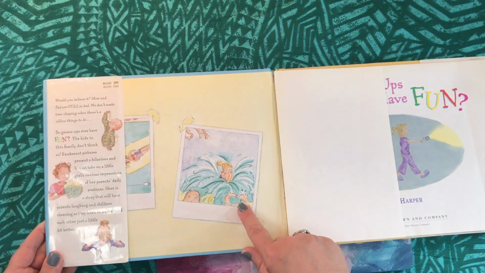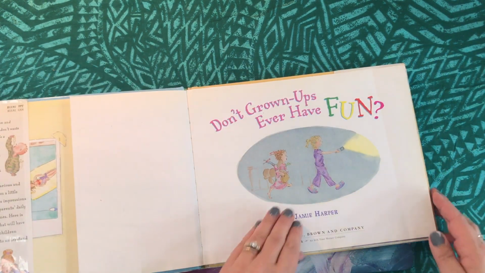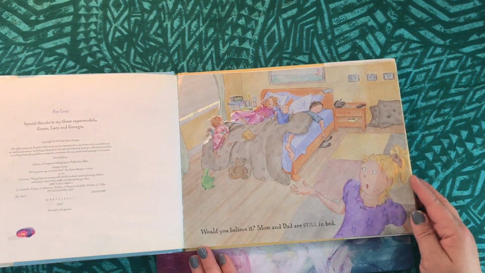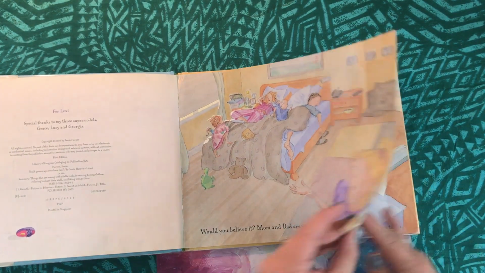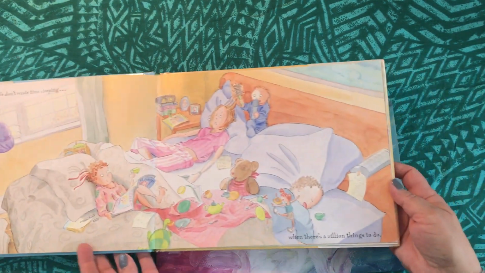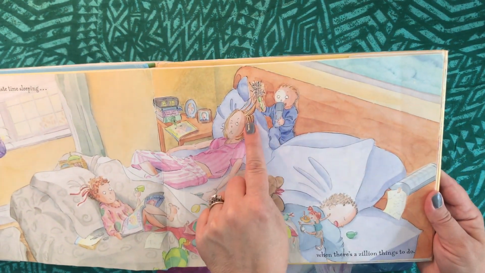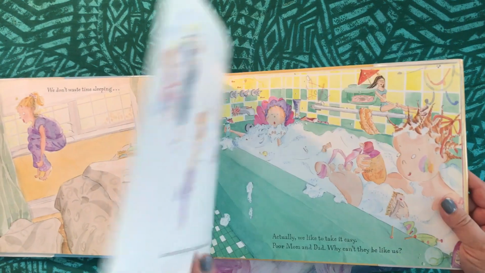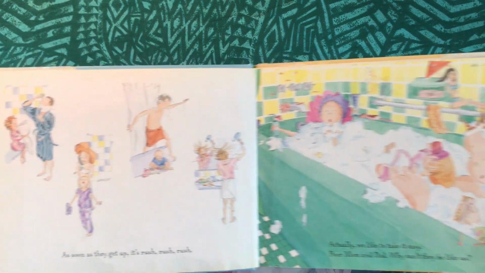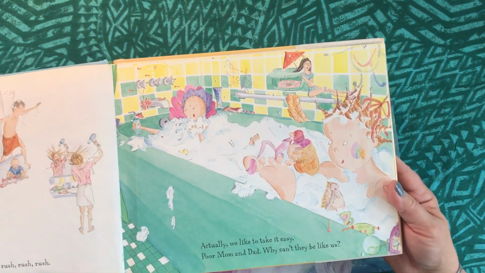So I'm going to open up. Here we go, the front cover. Oh, look at that splash, showing movement. How fun. Would you believe it? Mom and Dad are still in bed. We don't waste time sleeping when there's a zillion things to do. Look at this, pulling her hair. That's definitely showing movement. As soon as they get up, it's rush, rush, rush. Actually, we like to take it easy. Poor Mom and Dad. Why can't they be like us?